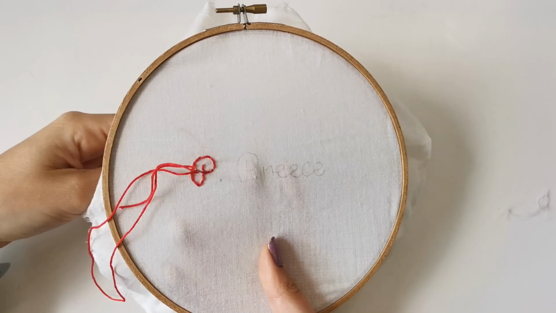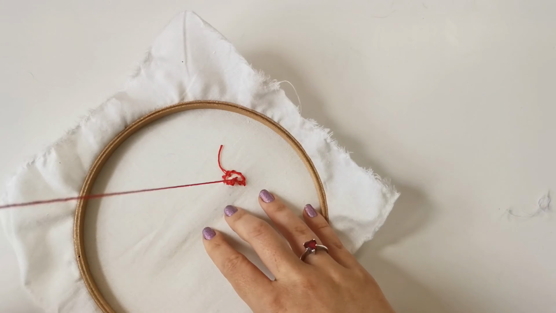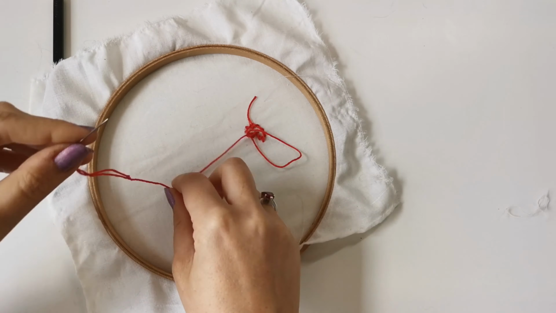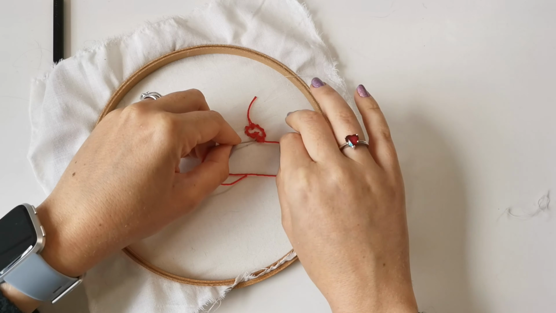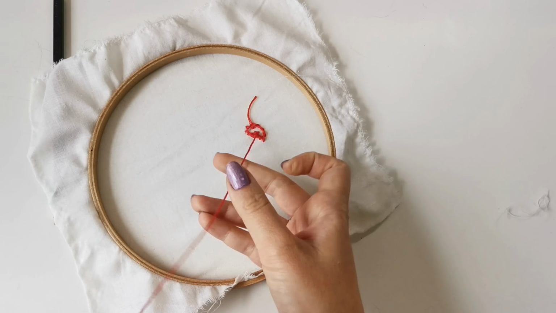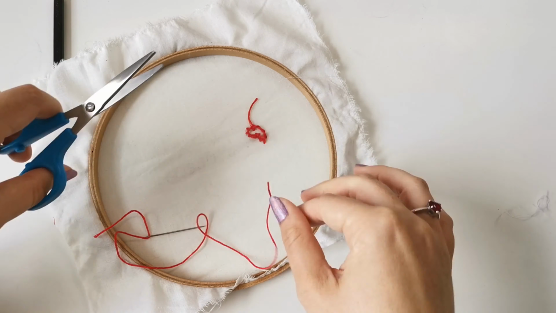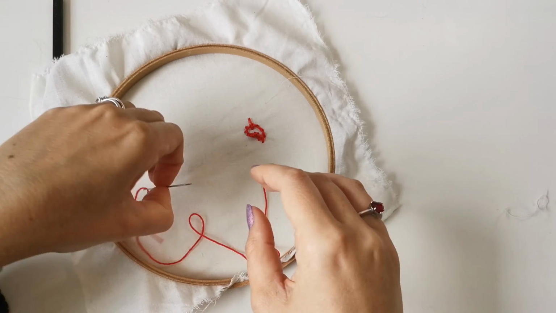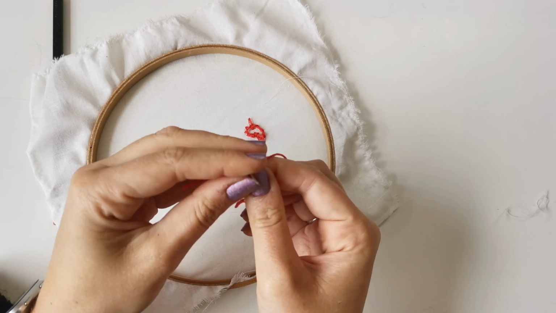When you've finished your letter, or when you've run out of thread, you need to turn your fabric to the back and you need to tie a knot in the end of your thread. This will stop it from coming undone. Keep those threads loose so that it's as neat as you can make it, and don't forget to tie a knot in the end of your thread before you start sewing again.